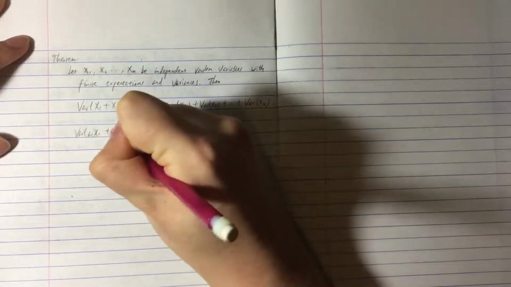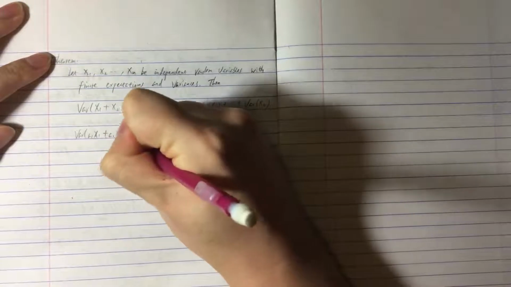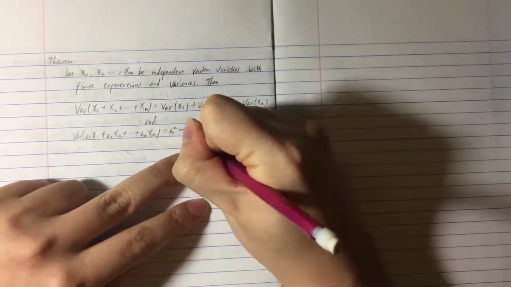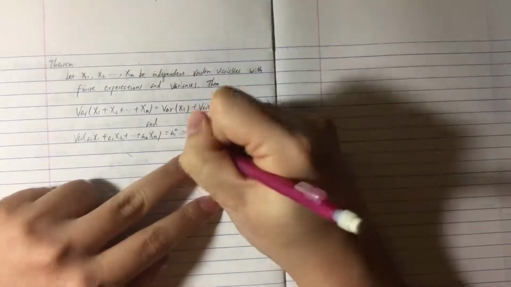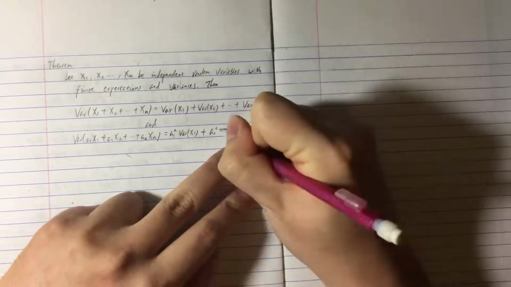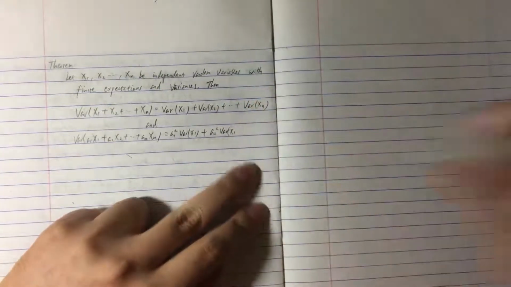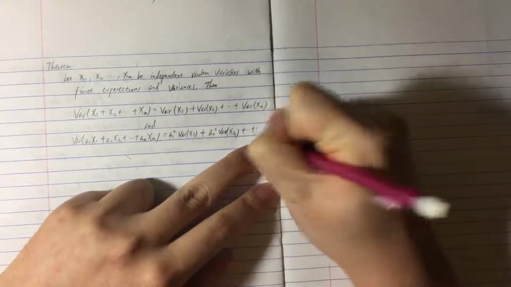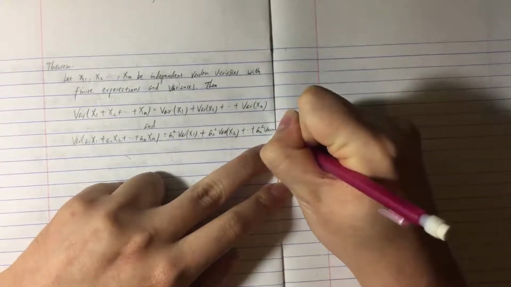for the variance of A1 S1 plus A2 S2 plus ... plus An Sn, that equals A1 squared times the variance of S1 plus A2 squared times the variance of S2 plus ... plus An squared times the variance of Sn.